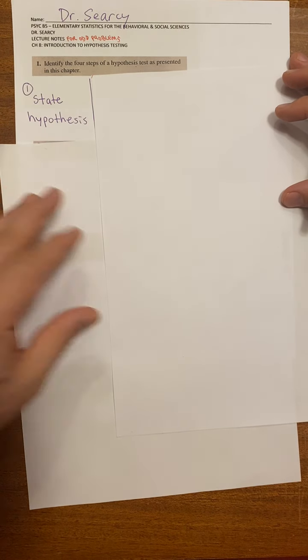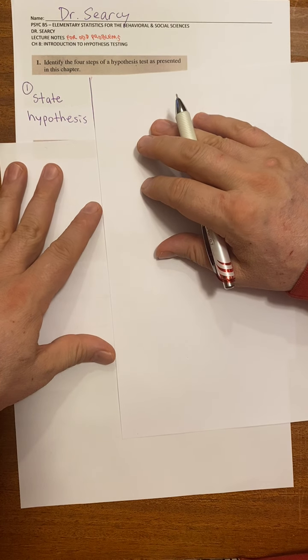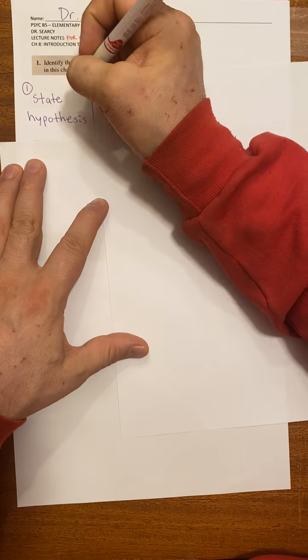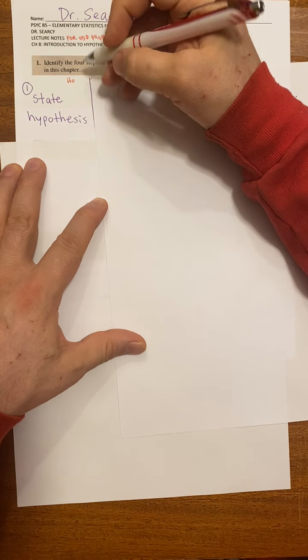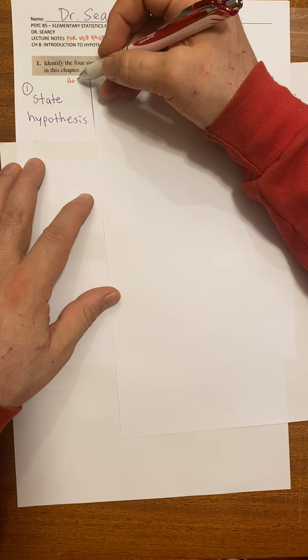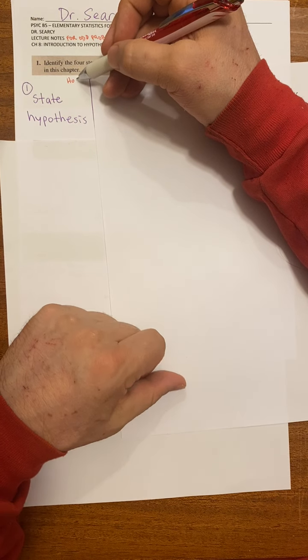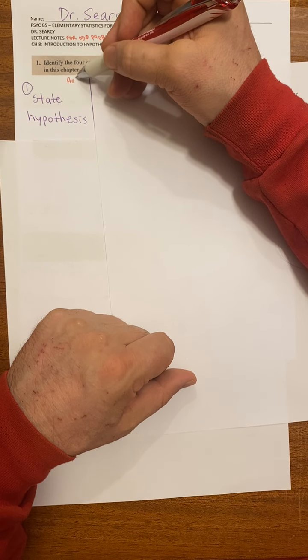Remember that the first step is that you're going to state your hypothesis, right? And this is where you're going to make those 2 predictions. You're going to make an H0 statement. Remember that H sub 0 was your prediction that there was going to be no effect of your independent variable, and that was referred to as the null hypothesis.